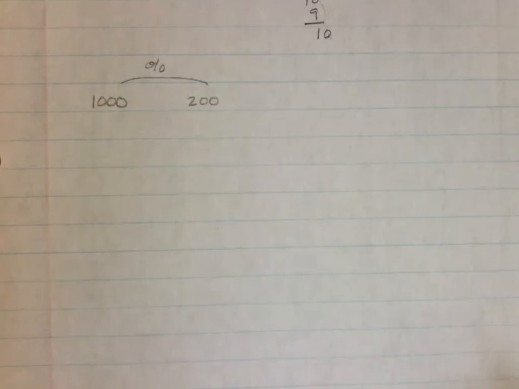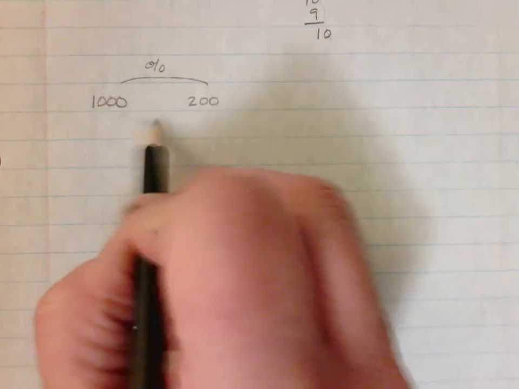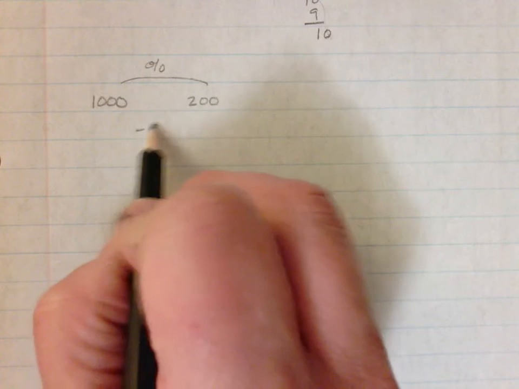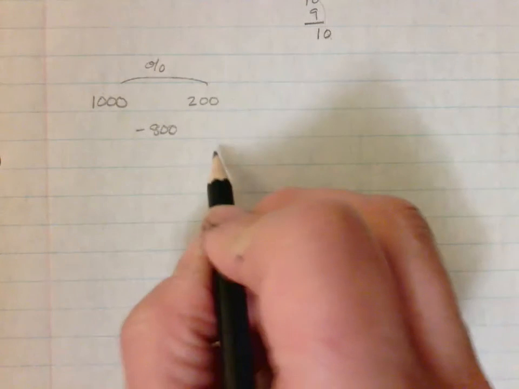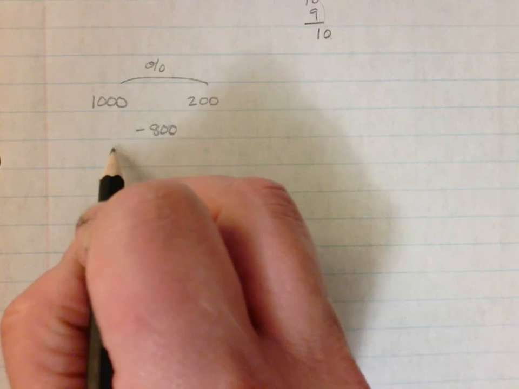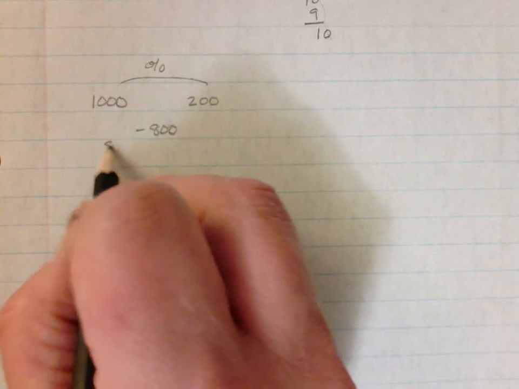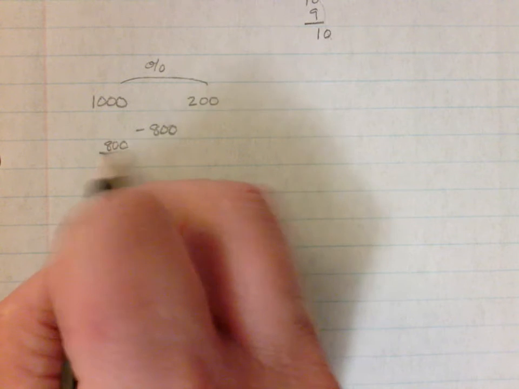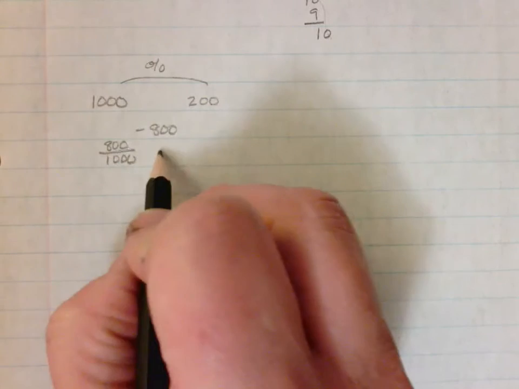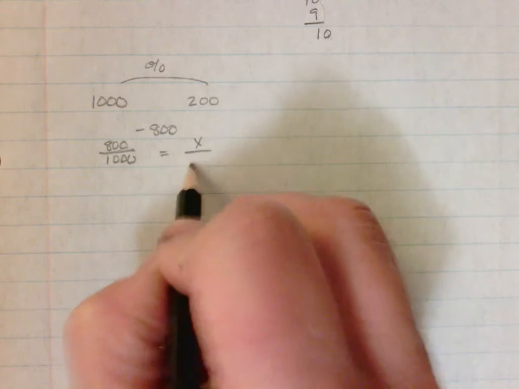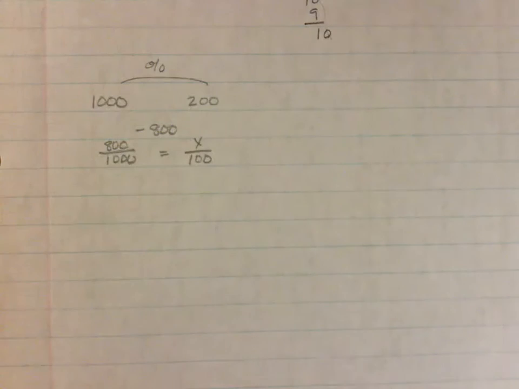So what I'm going to do again is find the difference, and the difference is we subtracted 800, didn't we? And I'm going to set up my percent proportion. I'm going to say, okay, well, I always compare to the original, so I always have the difference over the original, and that is equal to some number over 100, and that number will give me the percentage.